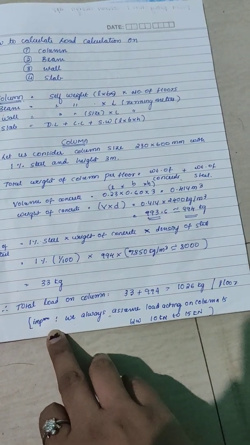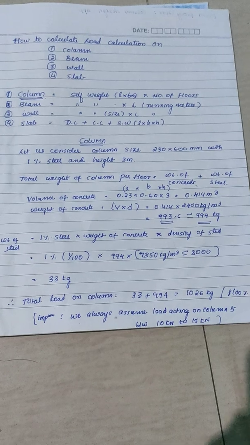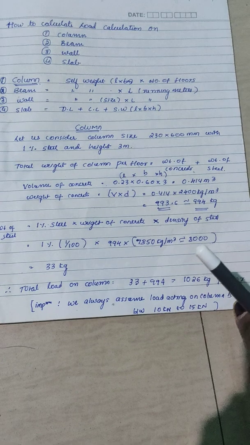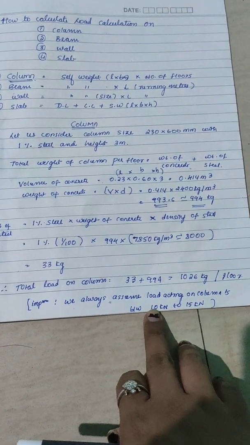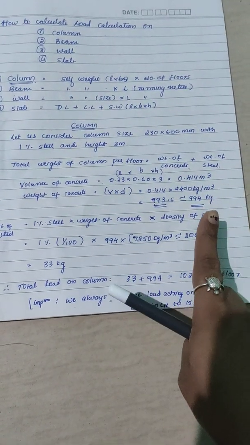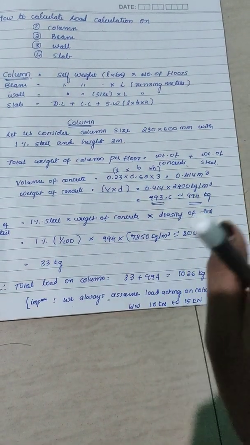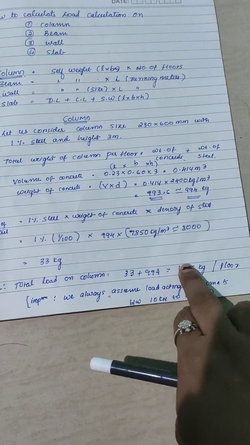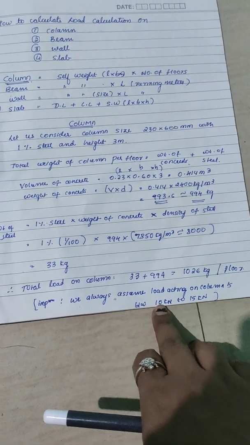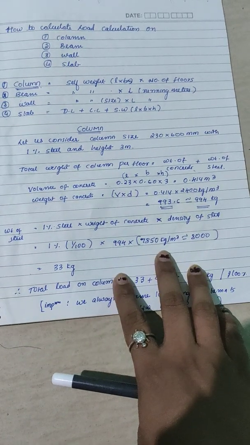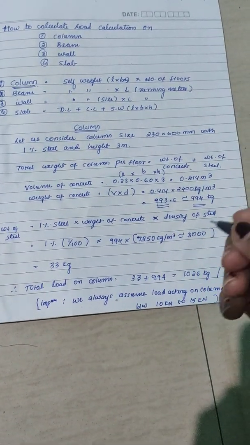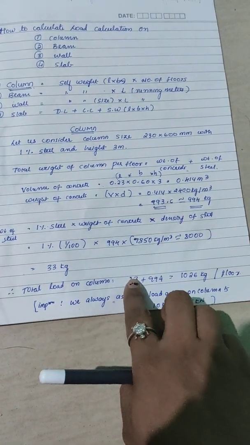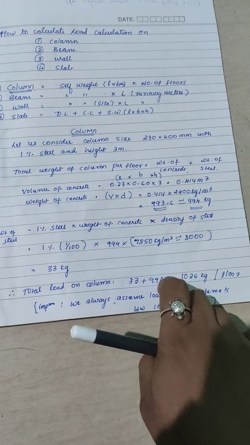Okay, so here one thing we need to remember, that always when we are calculating the load on a particular column, it should be in between 10 kilonewton to 15 kilonewton per single column. This is above 10 kilonewton, and that is fine. Okay, so this is how we are going to calculate the actual load acting on a particular column in the particular floor. A particular column is nothing but that single column.